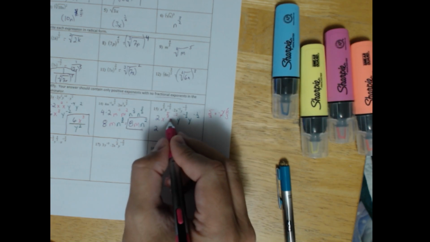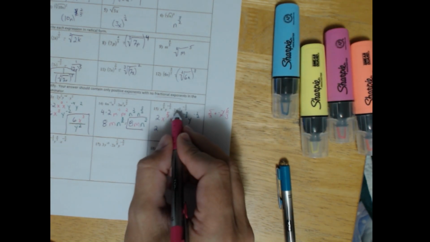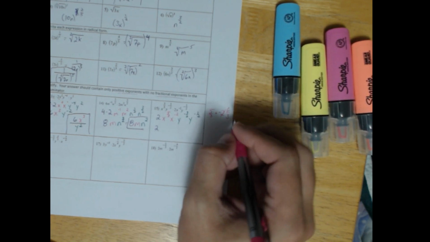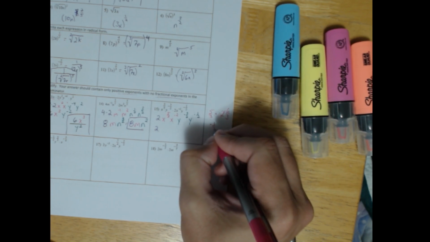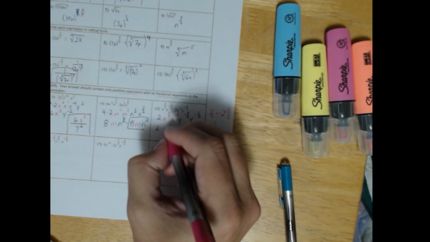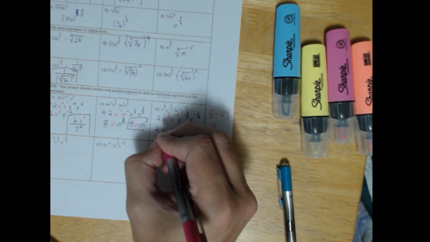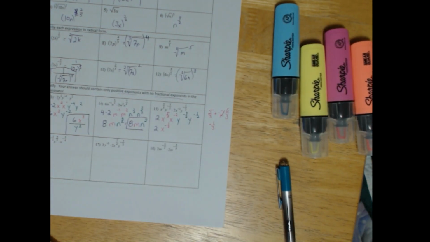Is that right? No, negative 2, x to the negative 2. Yeah. 5 minus 6 is going to be a negative 1/3. So this ends up being x to the negative 1/3.